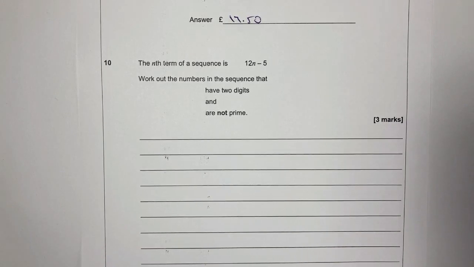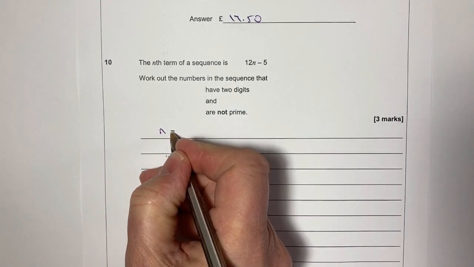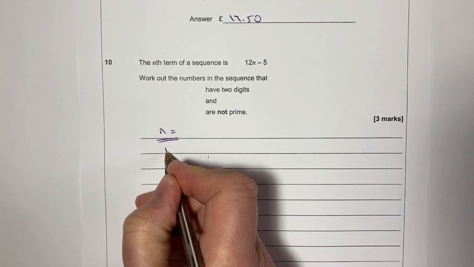So question number 10, a little bit tricky. The nth term of a sequence is given. Work out the numbers in the sequence that have 2 digits and are not prime numbers. It's one of those questions where you've just got to have a go. The first term is where n equals 1, so I'm going to write n equals at the top, and say 1.